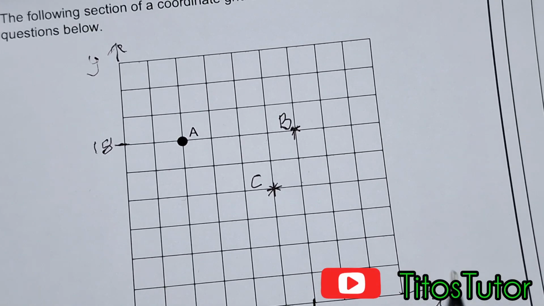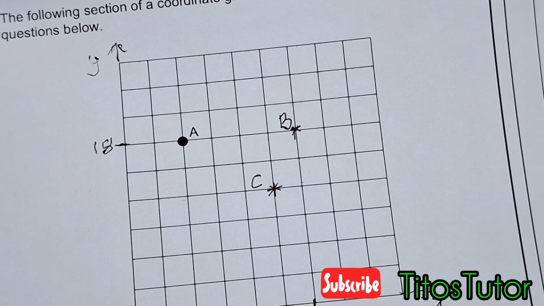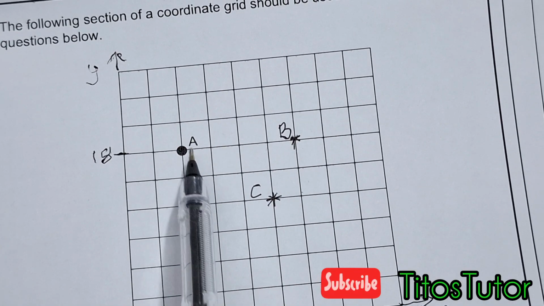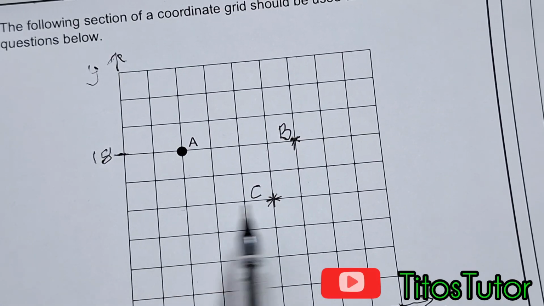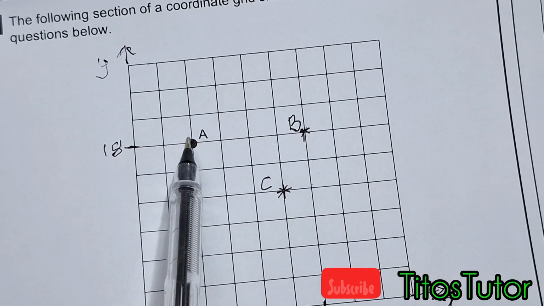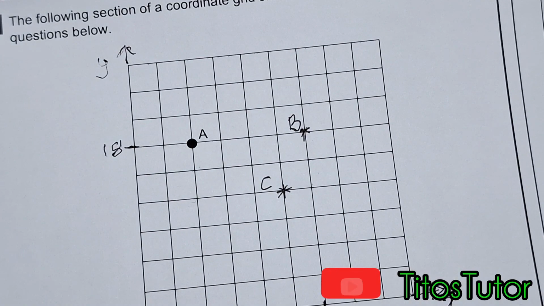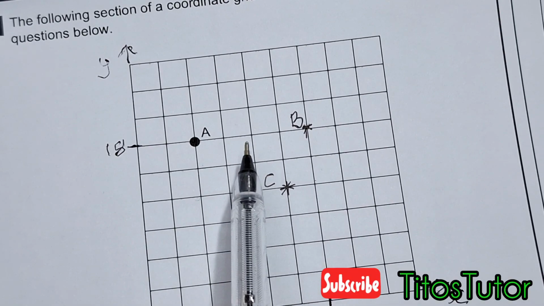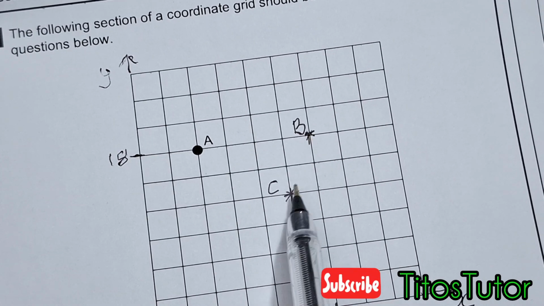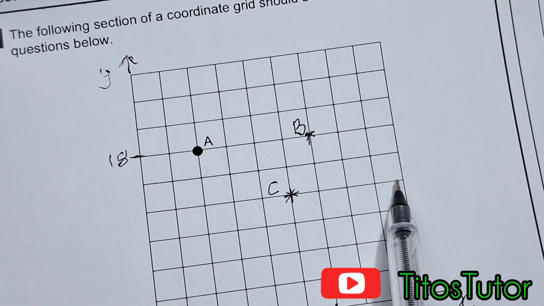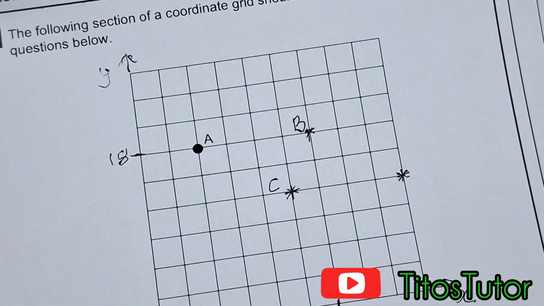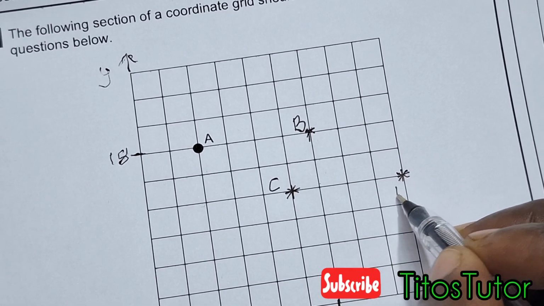But remember that a parallelogram has two pairs of parallel lines. So if this is a line, another line has to be here, which is parallel. This line and this line have to be parallel as well. And remember that the parallelogram has equal sides. So let's go. This is 1, 2, 3, 4 units. If I start from here, 1, 2, 3, 4 units. So my D is going to be here. So this is point D.